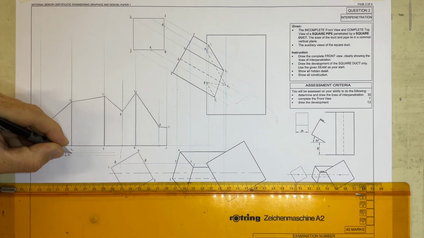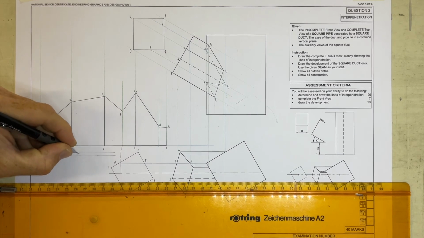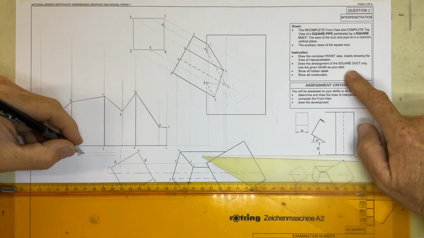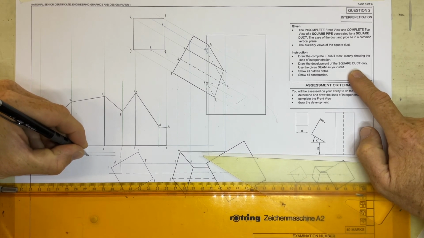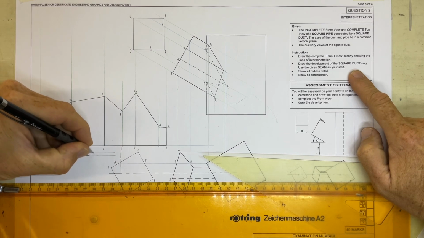Development of, and they called it a duct. Square duct.